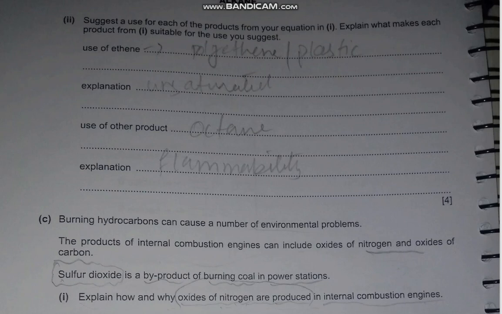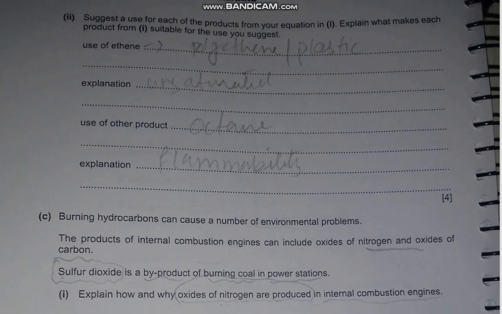So question number 5, next part is: suggest a use for each of the products from your equation 1. Explain what makes each product from 1 suitable for the use you suggest.